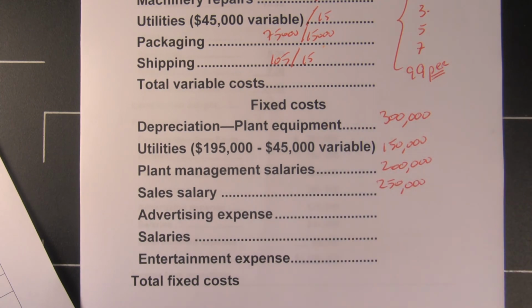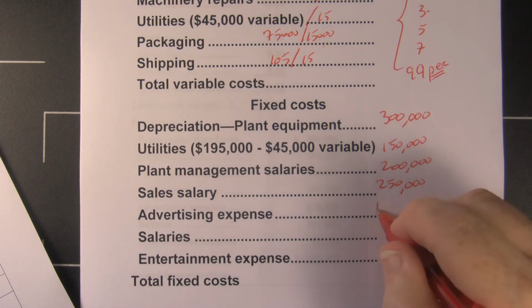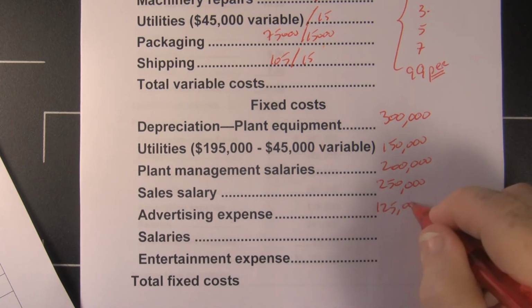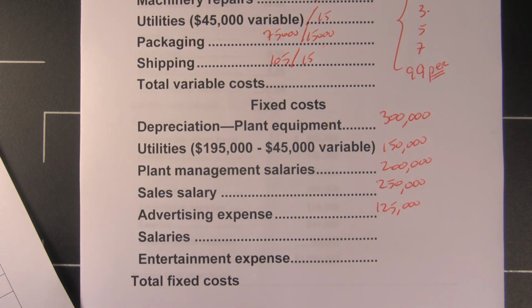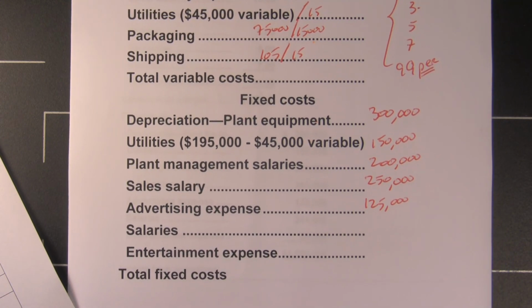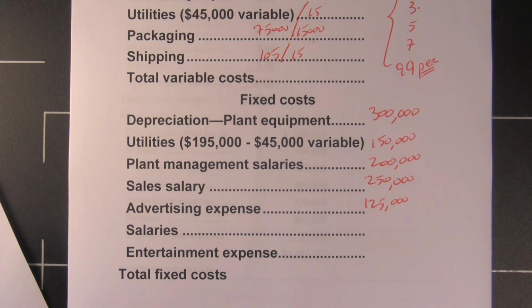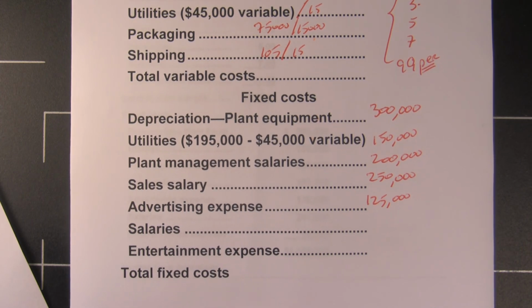If that said sales commission, that would be a variable cost. That's not the case. Advertising expense, again, in this case, we're told that it's plant-wide, institutional advertising. Now, if this advertising took the form of a coupon of $2 off per unit or something like that, then it could be variable. It is not.